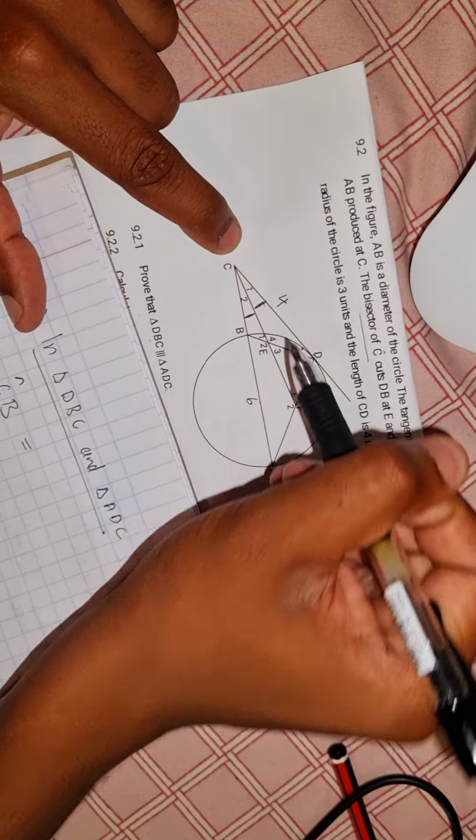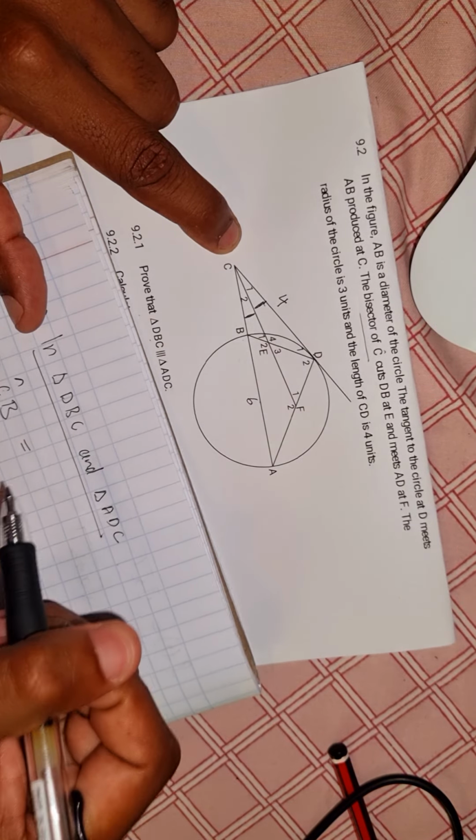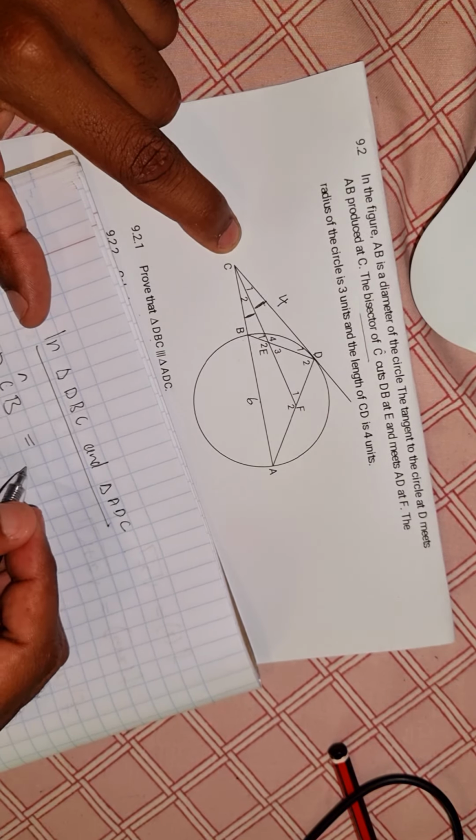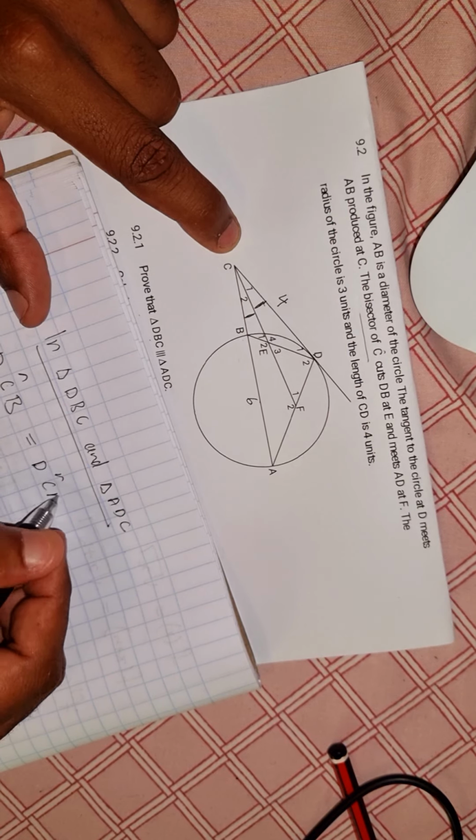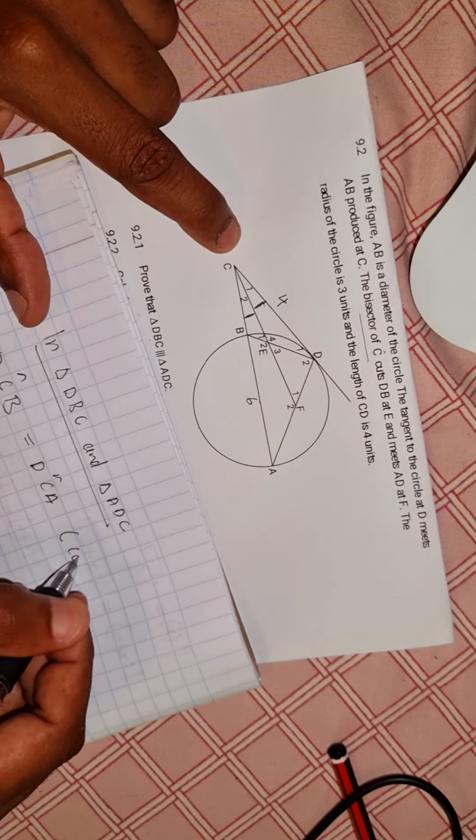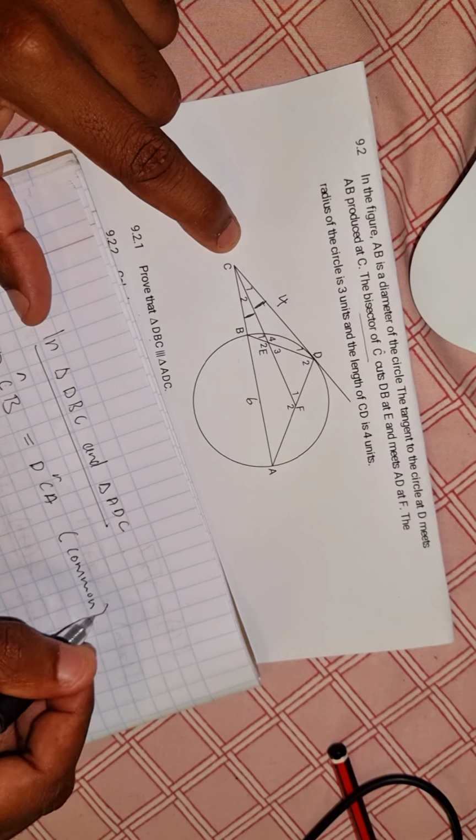Triangle ADC, they share angle C as a common angle, meaning it's the same as angle CA, and then we write the reason, it's common.